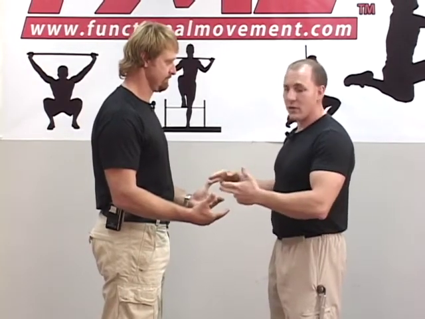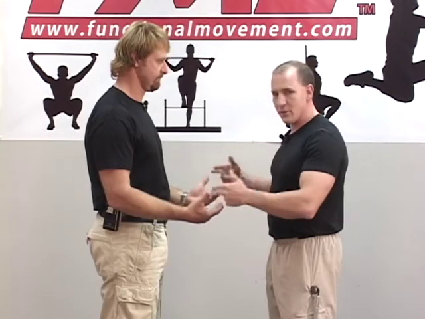And what you're looking for is, was there a difference between right and left side? And actually, you had a little bit of weakness on your left hand. Okay. So that's something that we're going to note and keep track of.